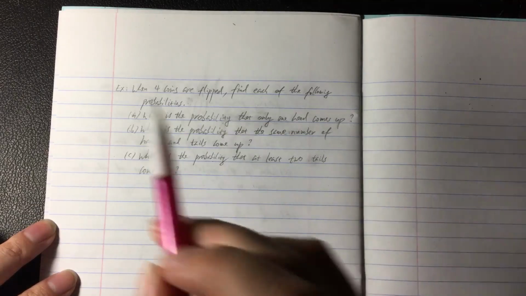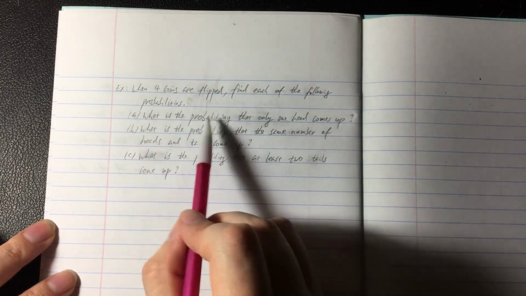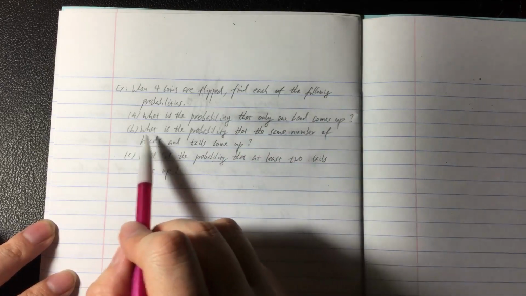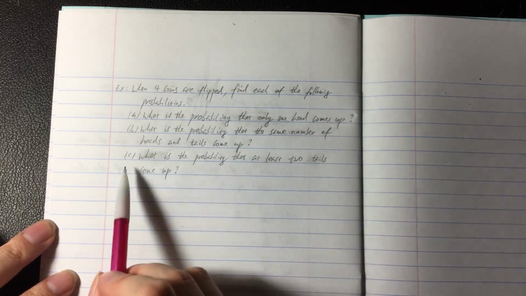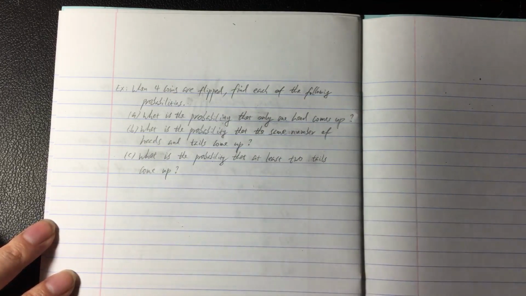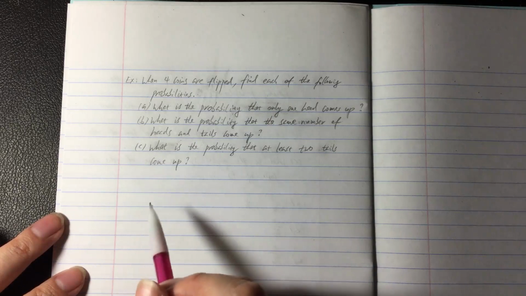Next example. When 4 coins are flipped, find each of the following probabilities. Part A. What's the probability that only 1 head comes up? Part B. What's the probability that the same number of heads and tails come up? Part C. What's the probability that at least 2 tails come up? So let's first of all draw the sample space when we flip 4 coins.